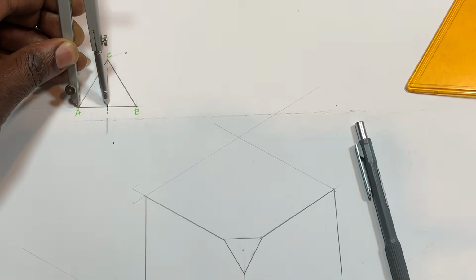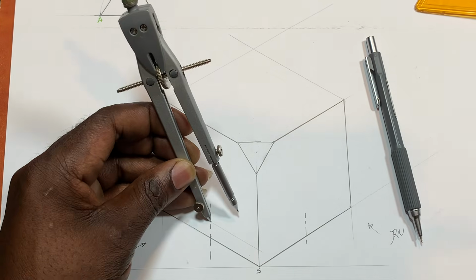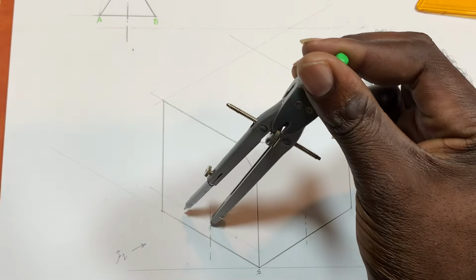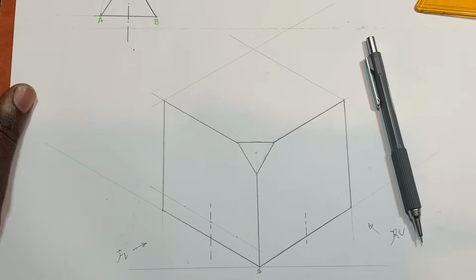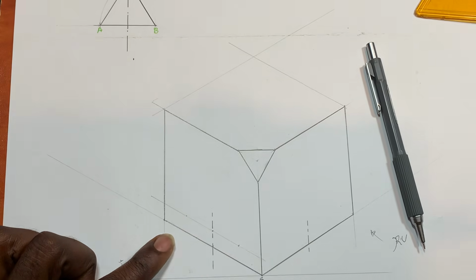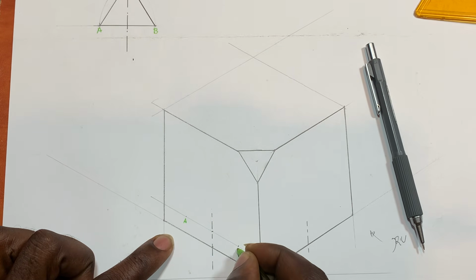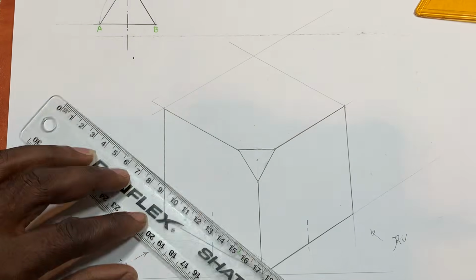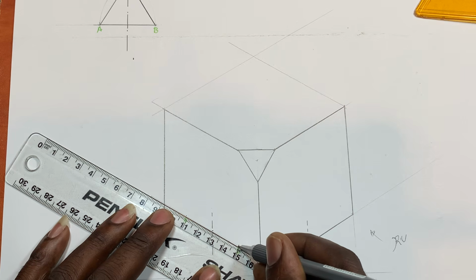This is it. Now I can come to my isometric box and place it here and mark here and mark right there. So which means right from our auxiliary, if I have an A, B, C, which means my A is going to be here and my B right here. So now join the line of AB solid.